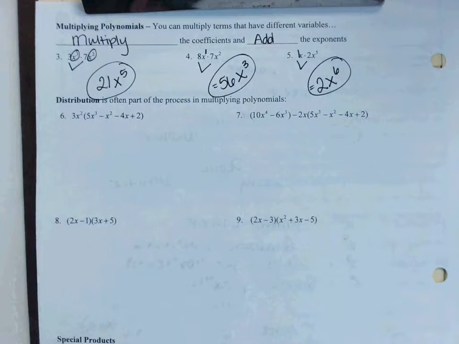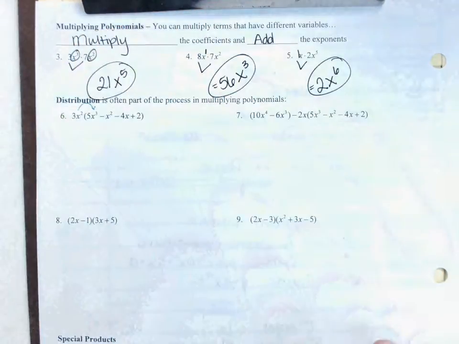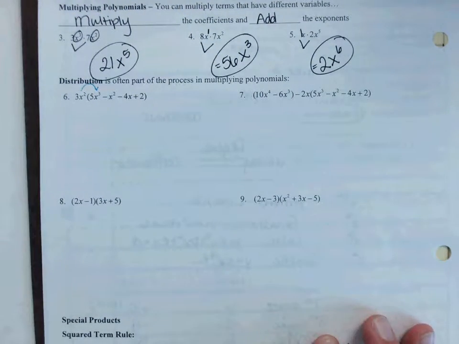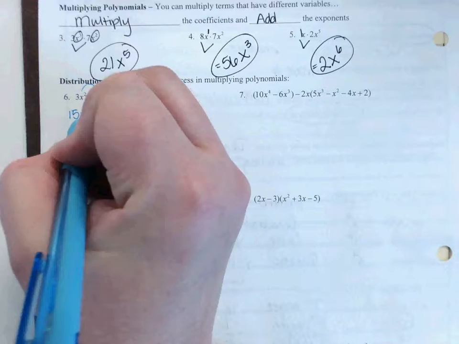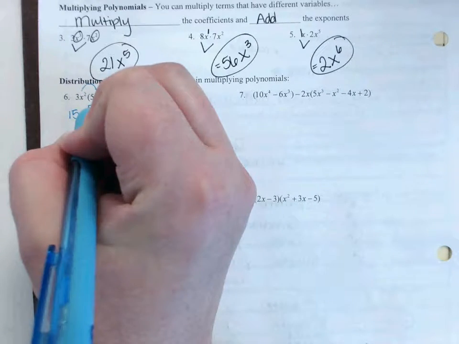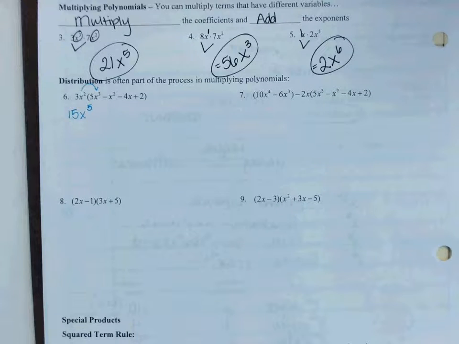Okay, last thing we're going to do. We don't have to do all of these if you kind of get the idea. But start off with, let's say, number 6. You're going to have to distribute. Okay, so what is 3x squared times 5x cubed? 15. 3 times 5 is 15. X is to the 5. Because remember, you're adding the 2 from the outside with the 3 on the inside.